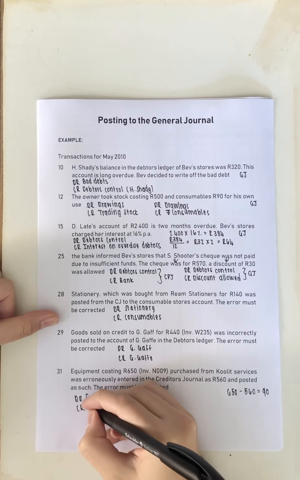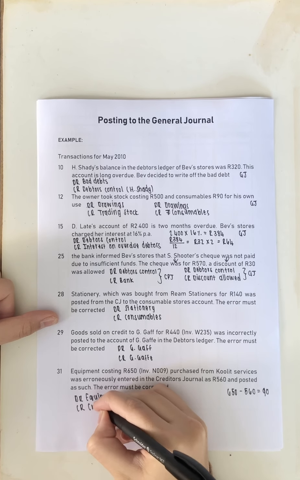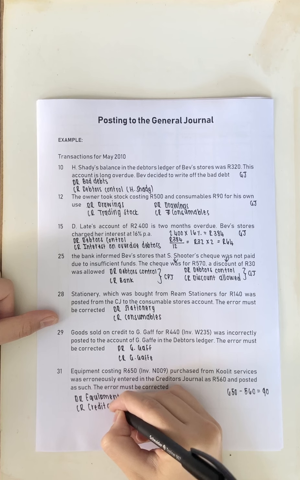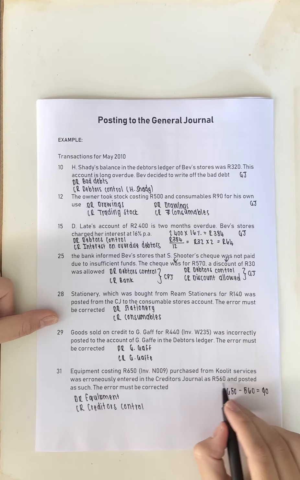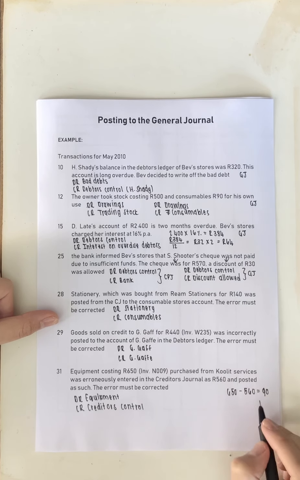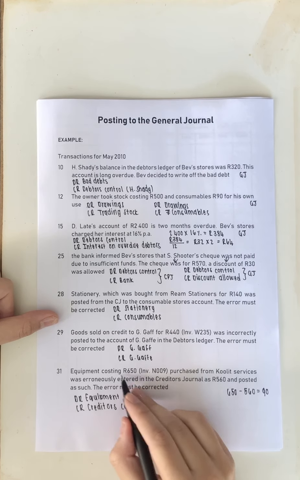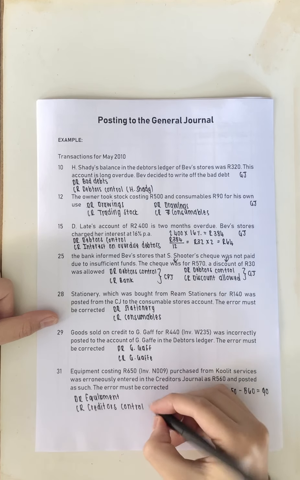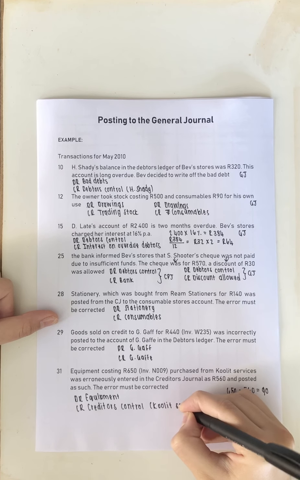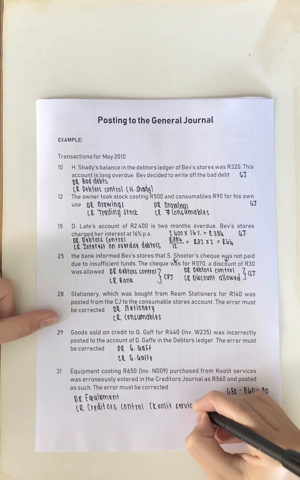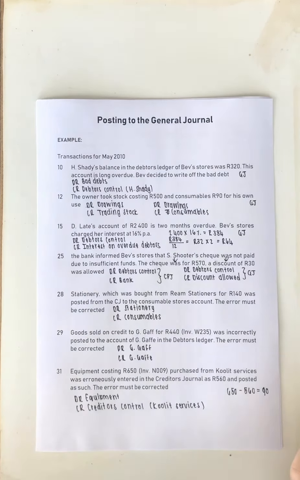And I need to credit creditors control, because I need to increase the amount that I owe to them, because right now I only owe 560. So I need to increase it by 90 to say that I owe them 650. So in brackets I can just say Coolit Services so I know who it is. Okay, so now that we've done this, it makes it a lot easier for us to post into the general journal. And I'll show you guys how.